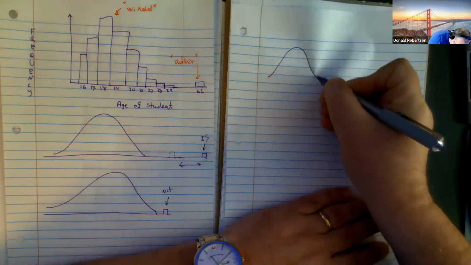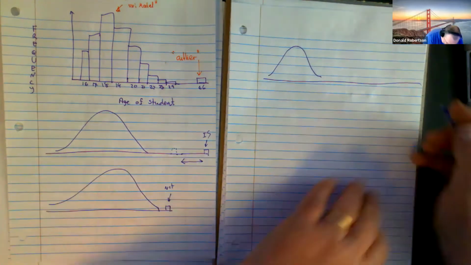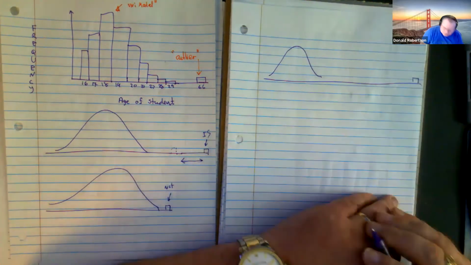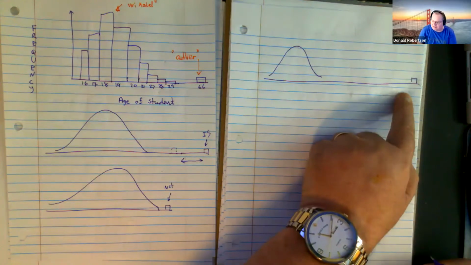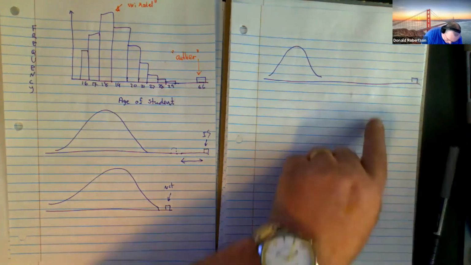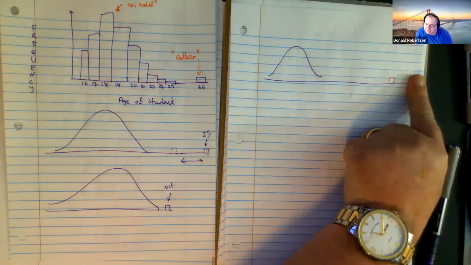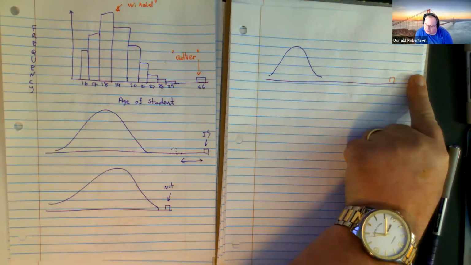Here is my data, and over here is my outlier. Would you agree that's an outlier? Okay. If it was here, is it still an outlier? Yeah, most of you still agree. I don't think I've got any dissent.